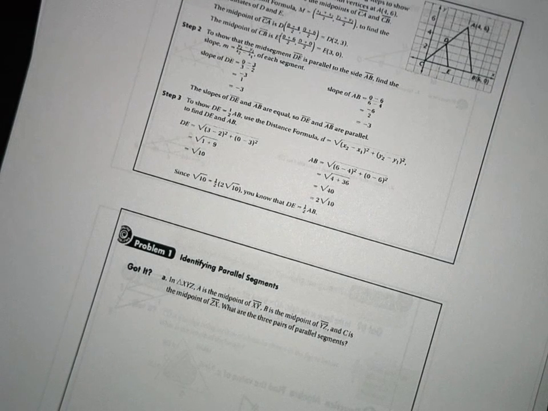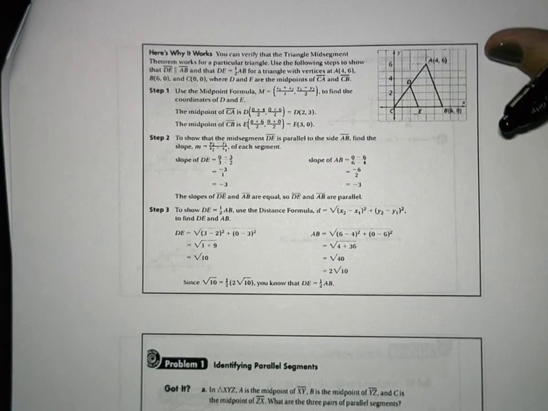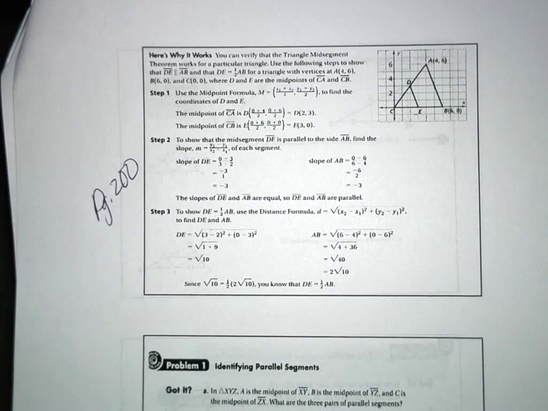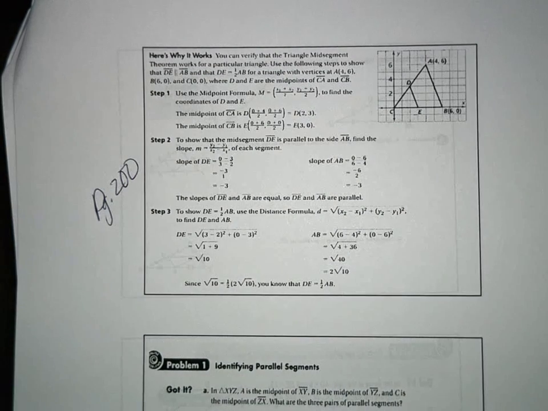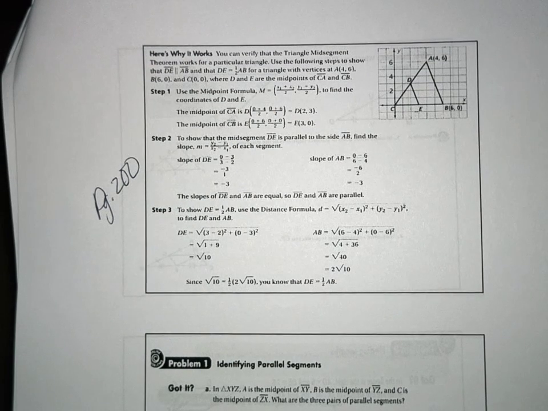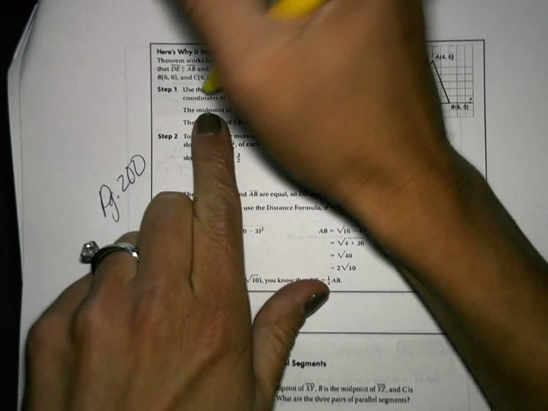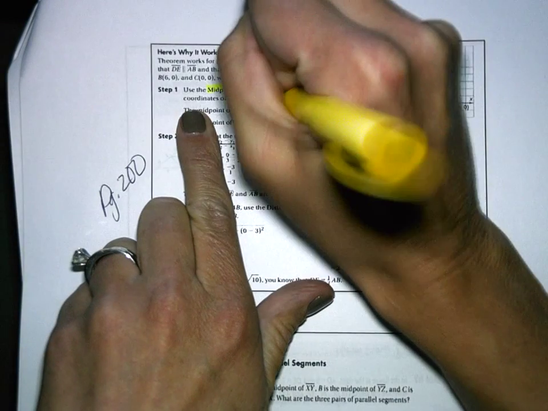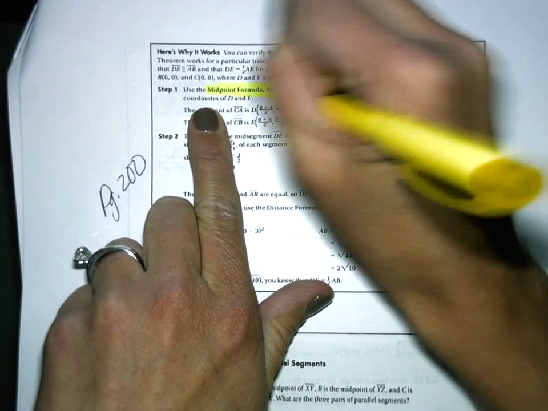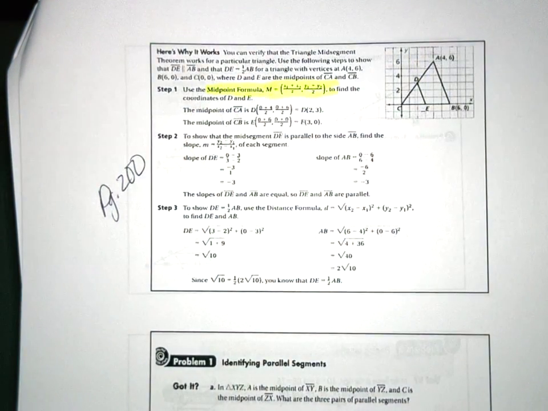And you're going to turn over to page 200. And we're going to look at why this works. Because it's always fun to know why. Okay. So, step 1 in figuring out why this works is you need to know the midpoint formula. I would highlight and circle this because you will end up using this later. Maybe not today, but in the future.